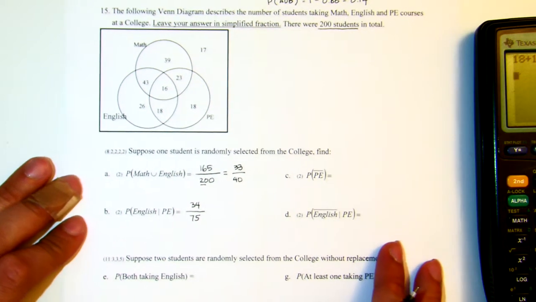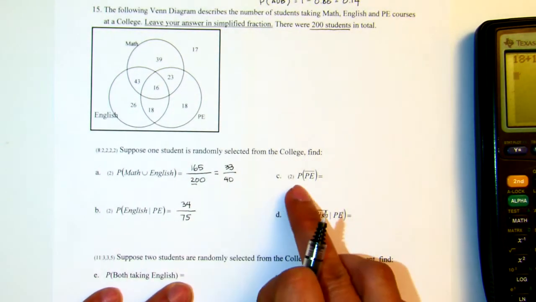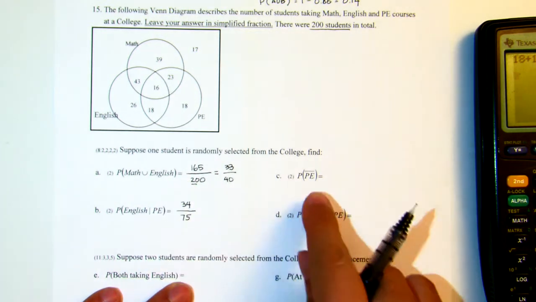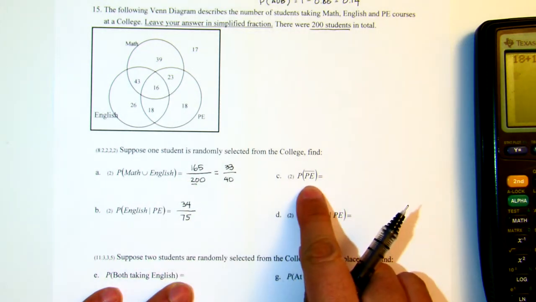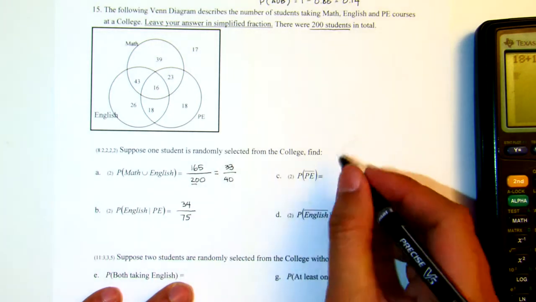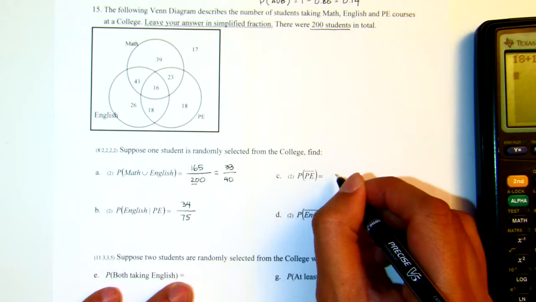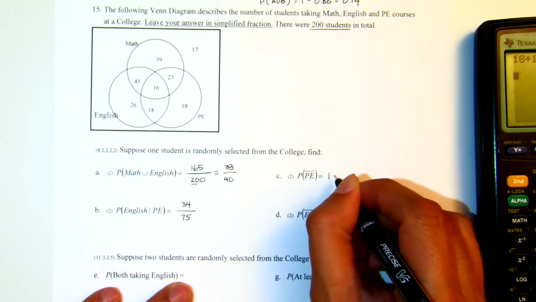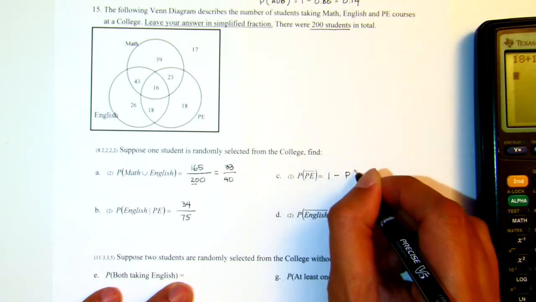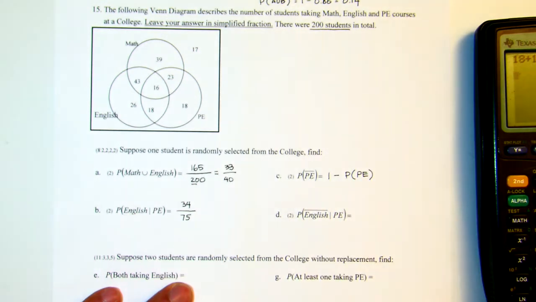Part C. Find the probability if you pick one student at random. What is the probability that that person is not taking PE class? Now, I think we computed earlier the number of students taking PE class, right? So to find the probability of students not taking PE class, it will be 1 minus the probability that a student is taking PE class, right?